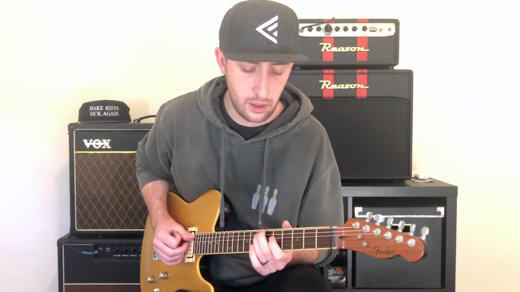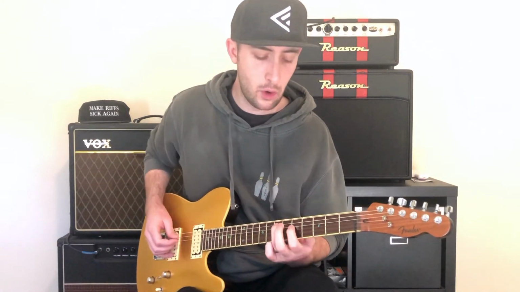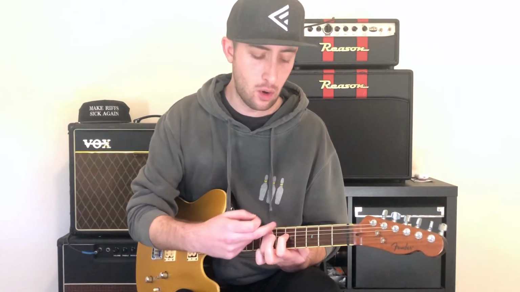So moving on, from that 5 chord, we're going to go to the 6 chord, which would be an E. And we're going back into this shape where we've got a whole step difference between our 2 fingers.